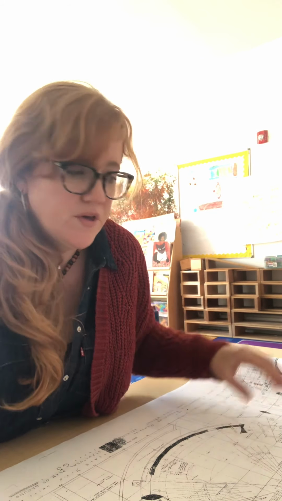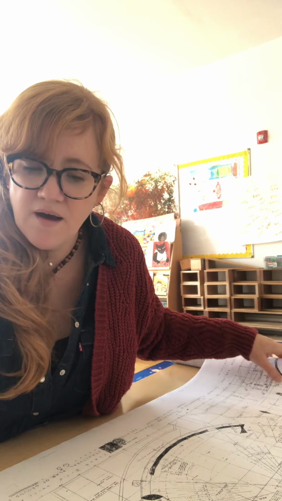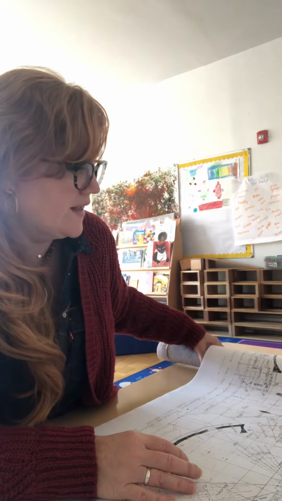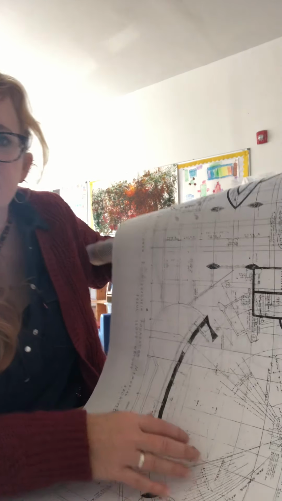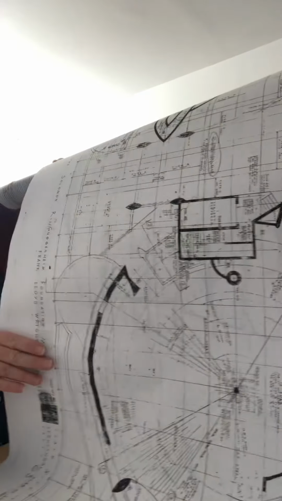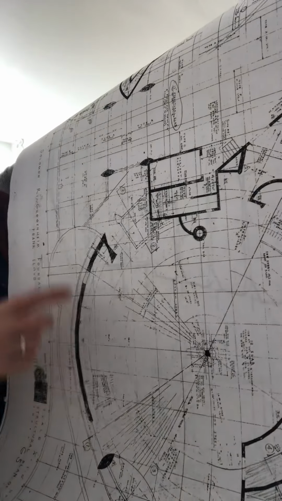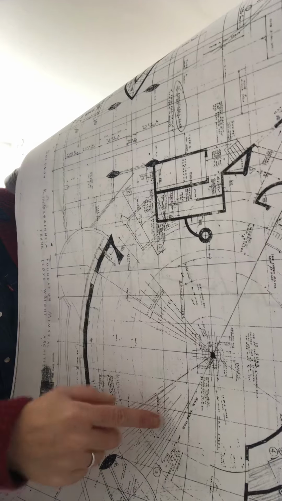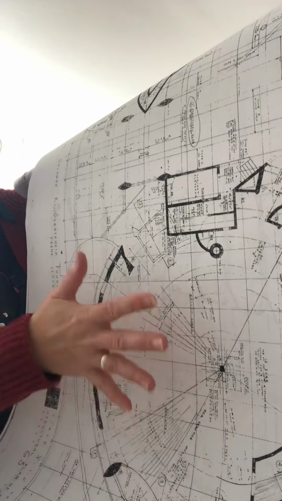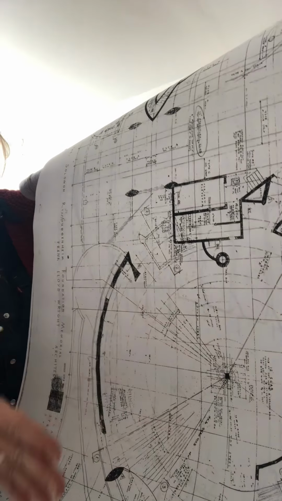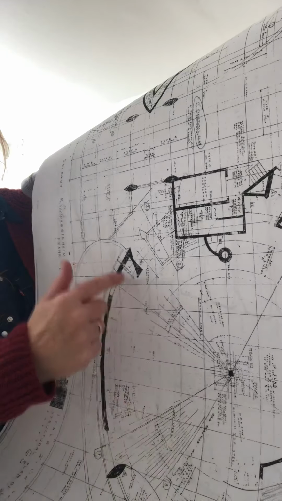So I'm going to show you some real blueprints that have been copied that Clara's mom and dad brought in. If you can see right here, you see how there's lots of little bits of writing in here, and all that writing means something, and it's very flat, right? It really is the plan of the building, and all of these different lines mean different things.